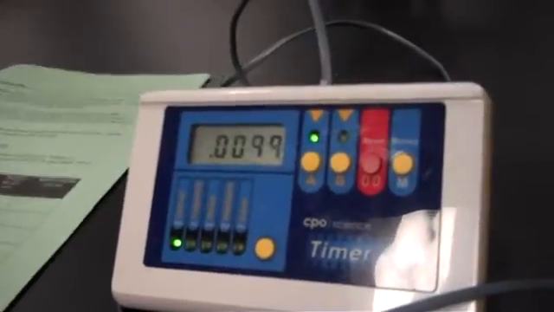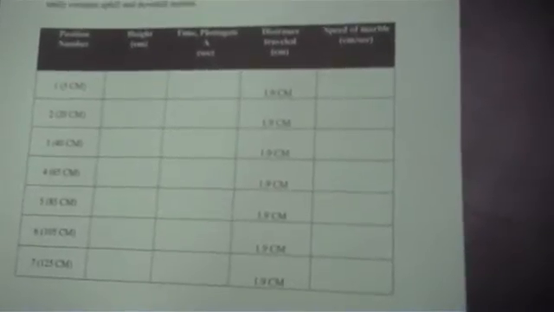Okay, now from that you need to calculate the speed of the marble in this column, taking note that when we calculate speed we have distance over time. The distance is the circumference of the diameter of the ball, and the time would be the time from photo gate A.